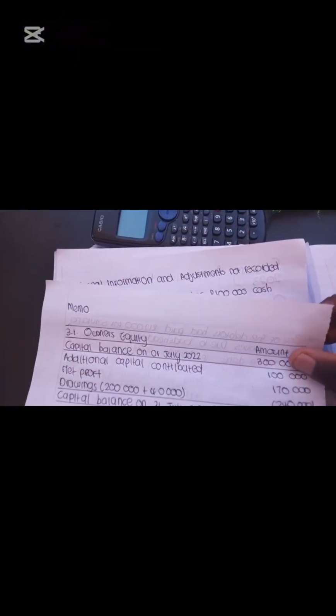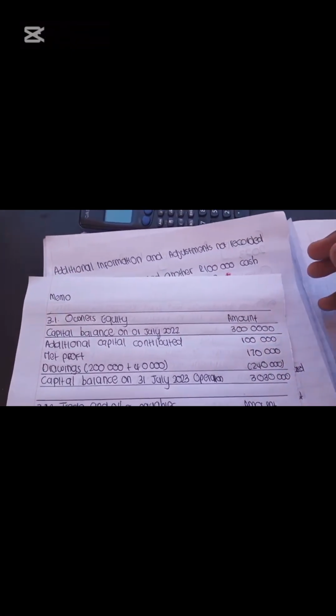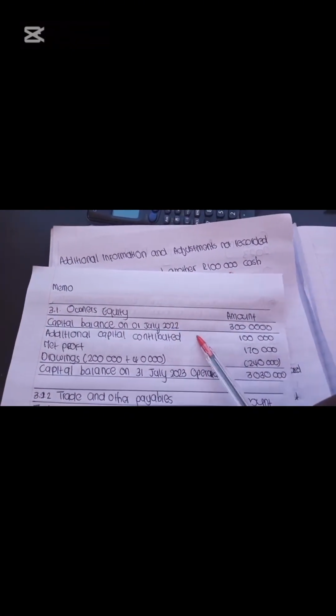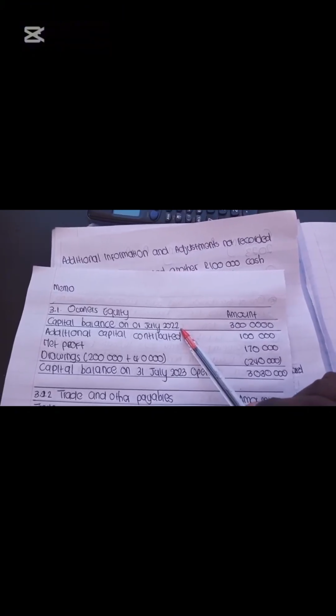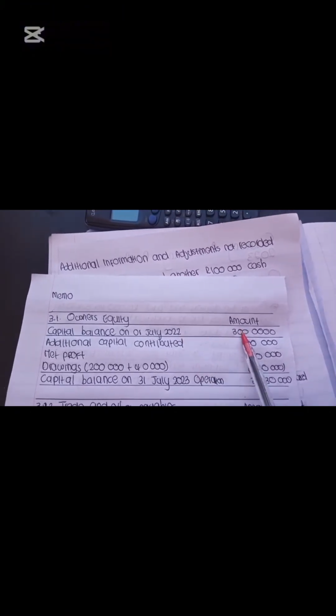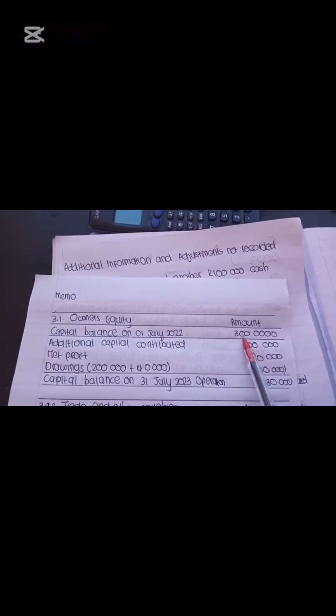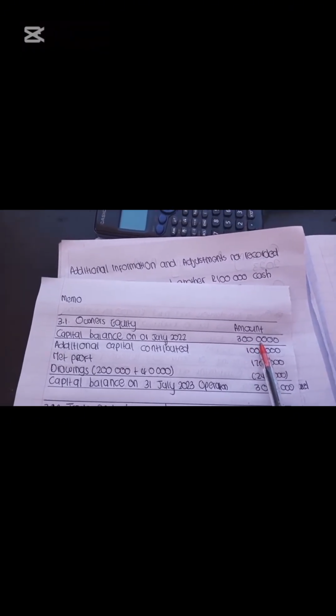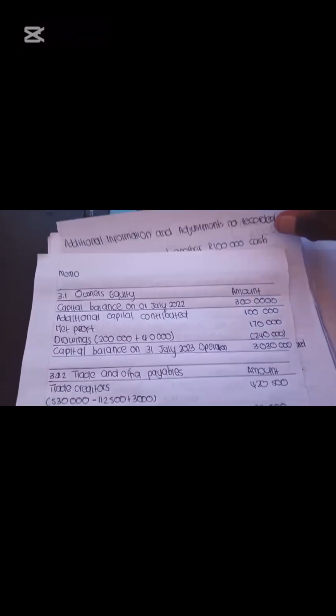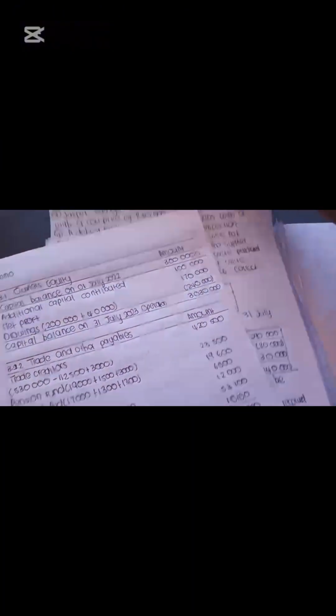So when we go to our owner's equity, we are seeing here that the balance that we had on the 1 July was 3 million. It was 3 million, the balance that we had on the last pre-adjustment.